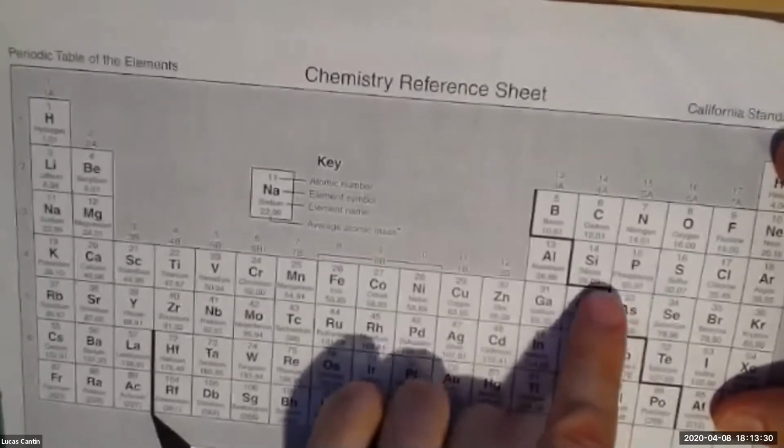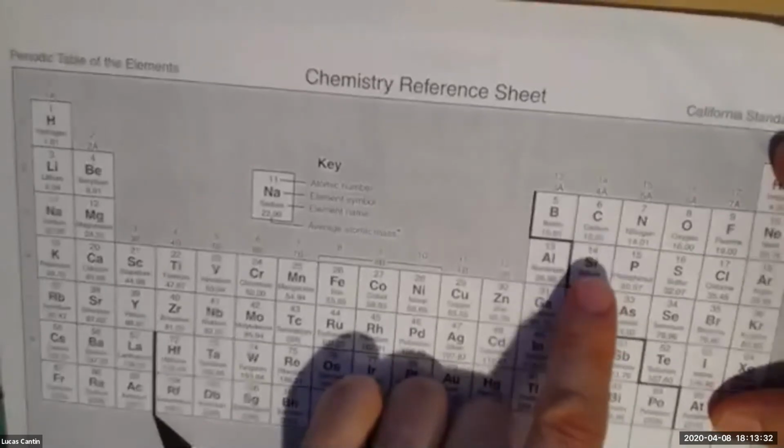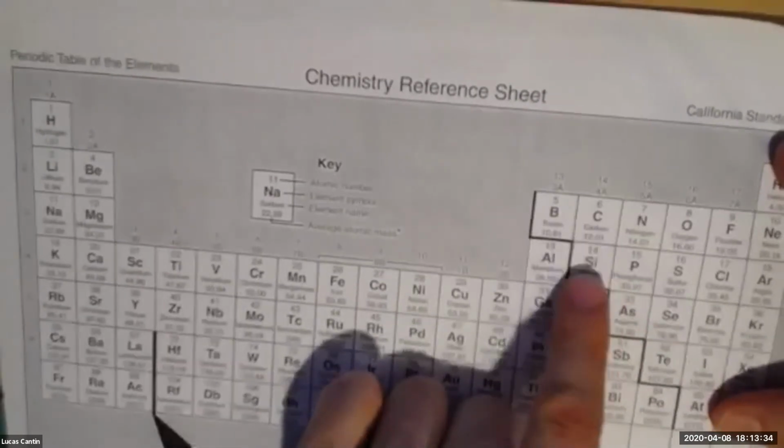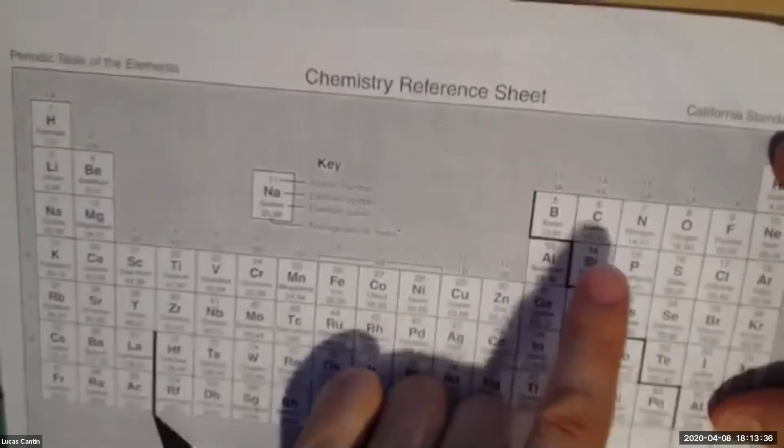At some point we have to make an arbitrary decision, and that's where it splits. This is a really picky rule. So silicon's on the right, it's a non-metal for naming. Antimony's on the left, it's a metal. Does that make sense? Hopefully.